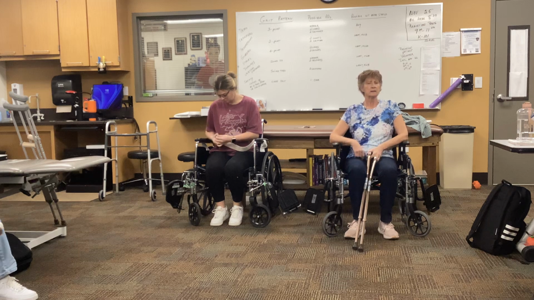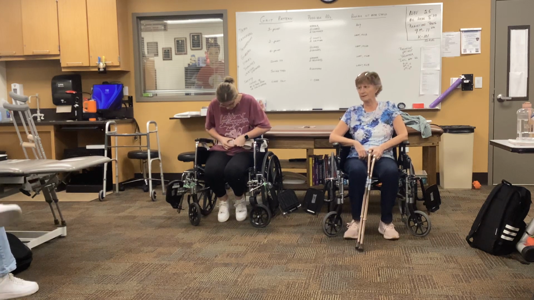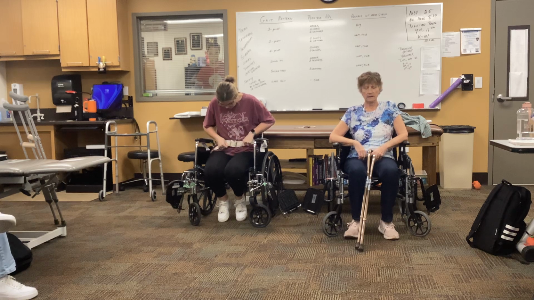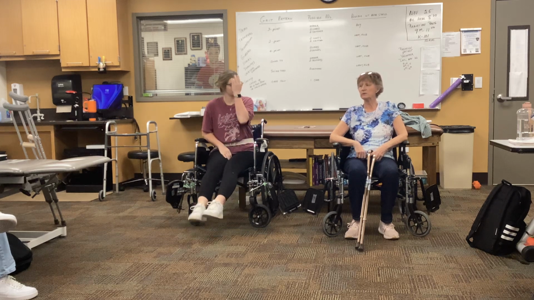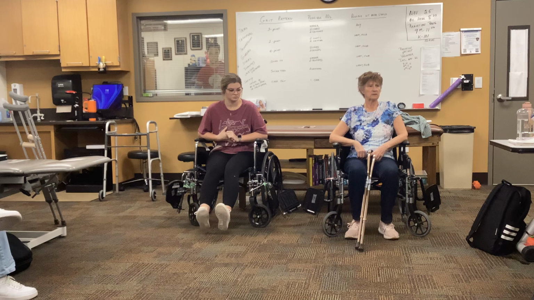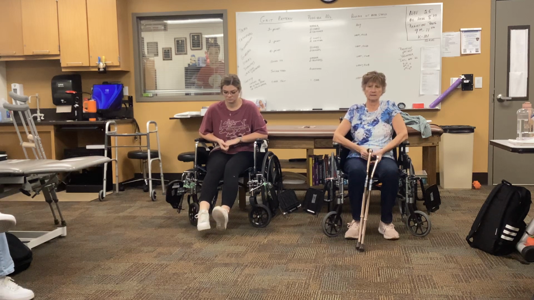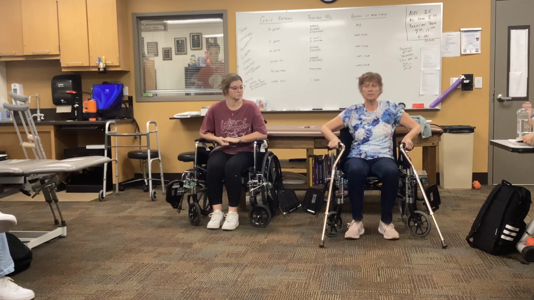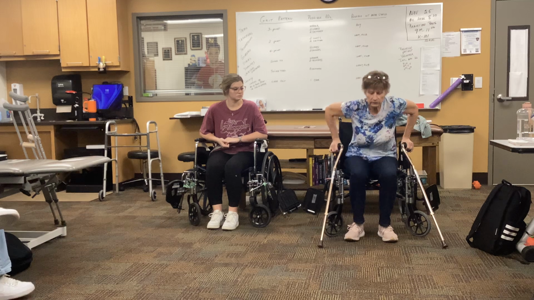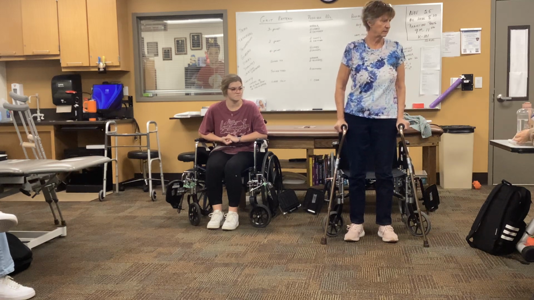Okay. Then we have a 2-point and a 4-point gait. And again, these are full weight bearing gaits. Can be done with either 2 crutches or 2 canes. Okay. So let's take a look at what it looks like with 2 canes. Okay. So, starting point to stand up, slide forward, push from the chair. The patient has both canes together.